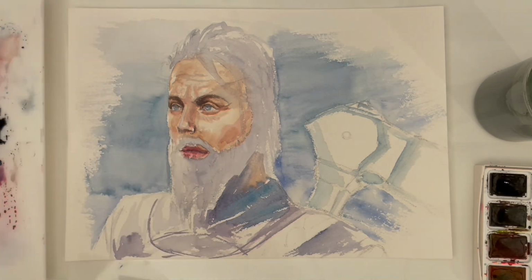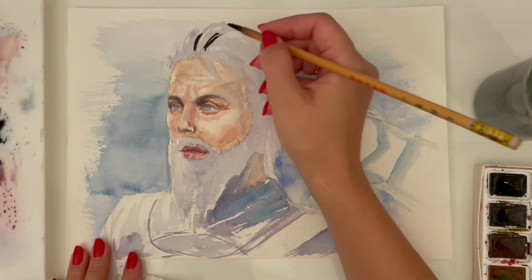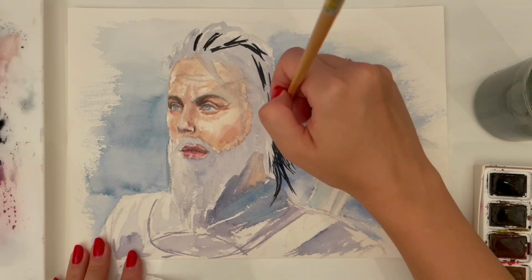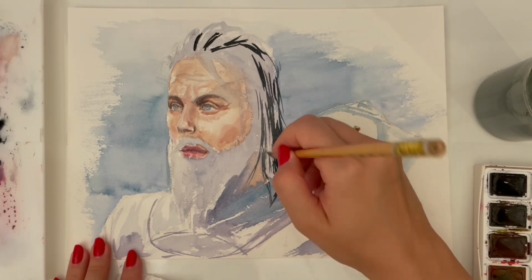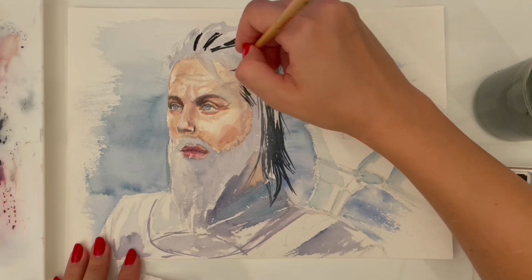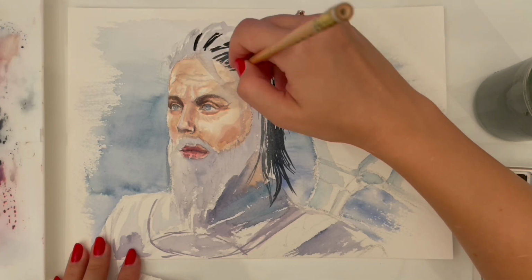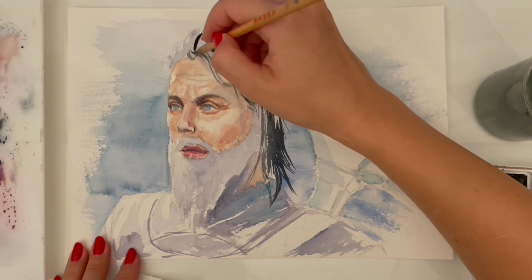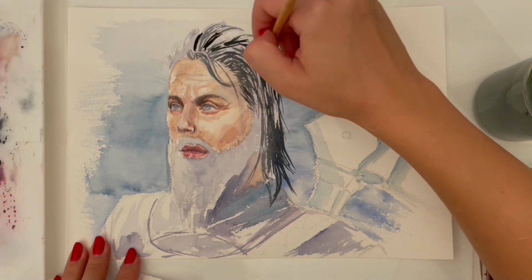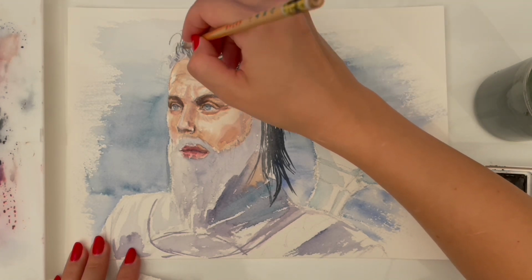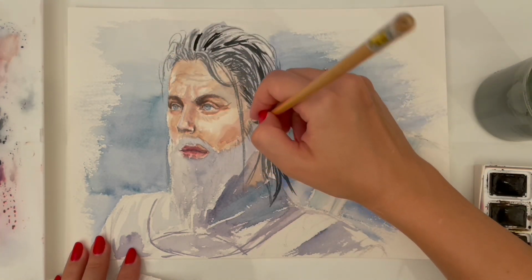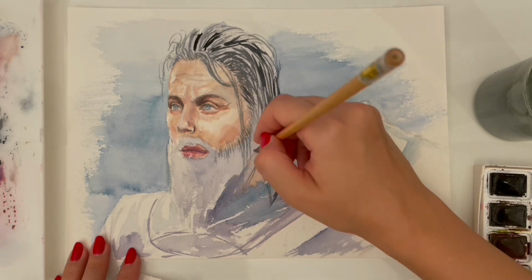The layer with the hair is dry, and I cover it with a second layer of dark paint. I draw a hairstyle and small details. Also, I draw details in the beard.